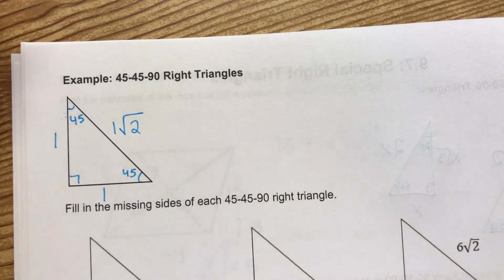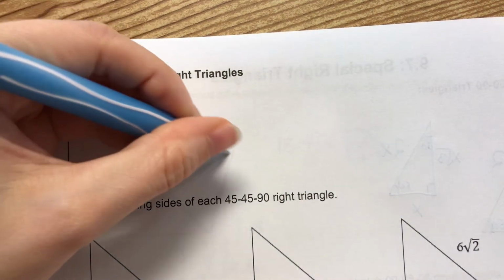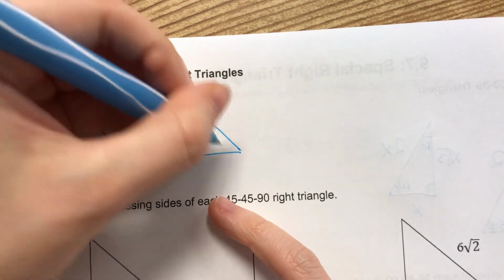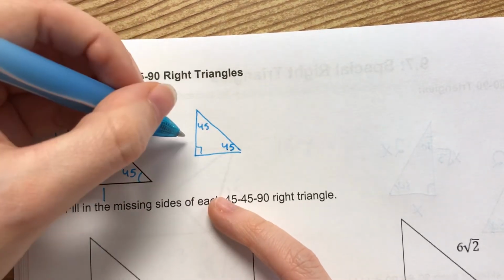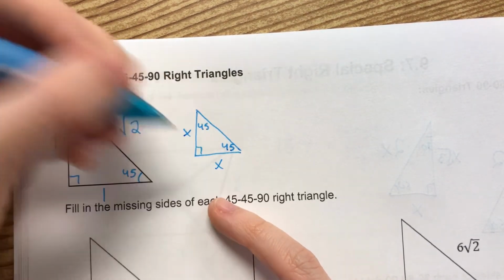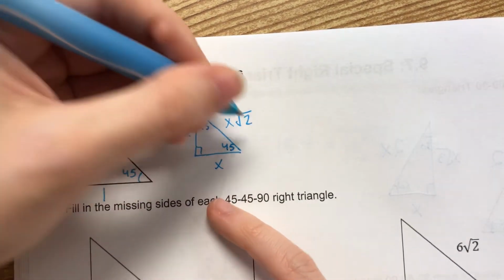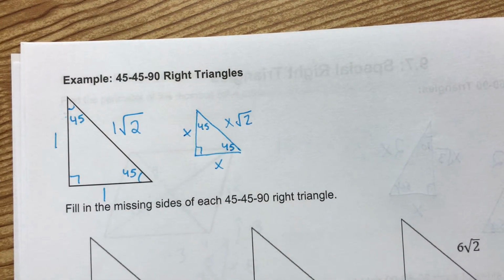As a general template, any 45, 45, 90 triangle that you see will have side lengths of x and x on its legs, and then its hypotenuse will be x square roots of 2. Right? There's a pretty easy relationship here.